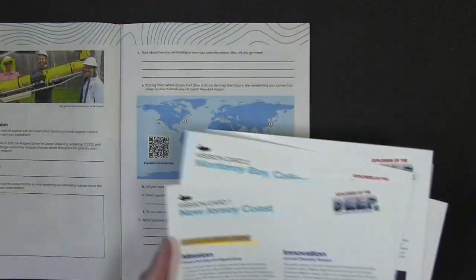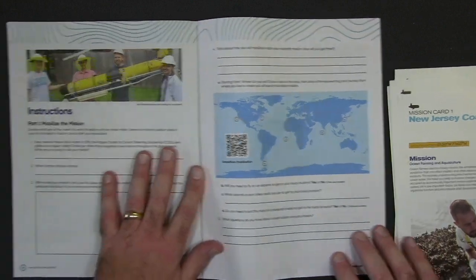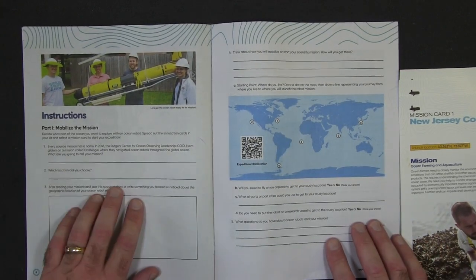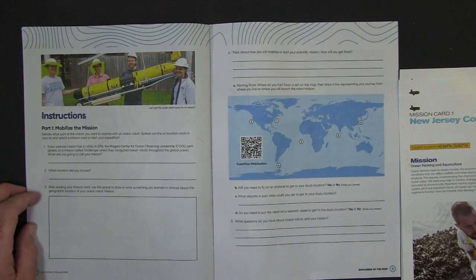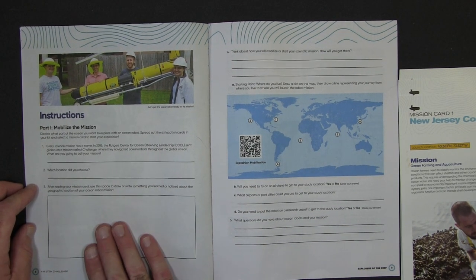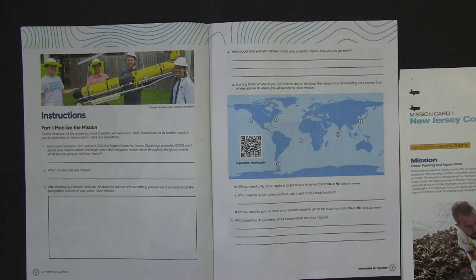In that activity, they will have to name their science mission. They will have to determine which location they choose. And they will have to draw or write something that they learned or noticed about the geographic location that made them interested in it.